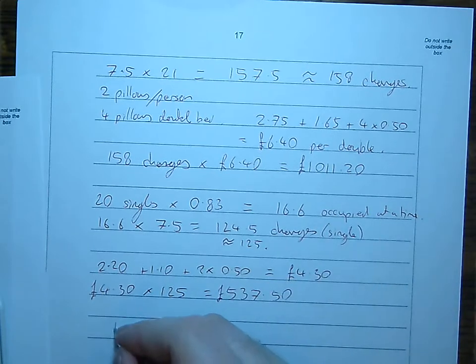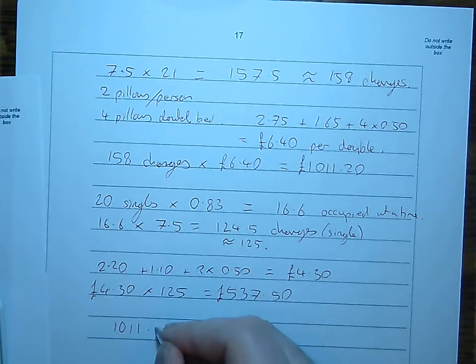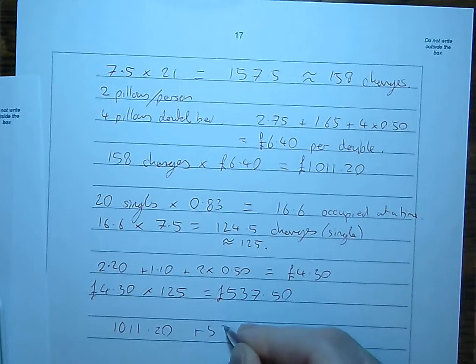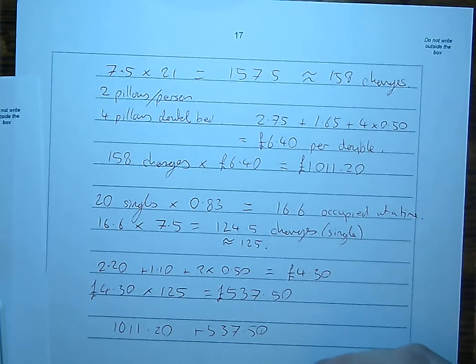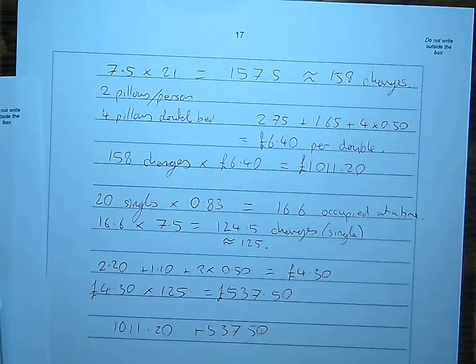Okay, and then we're going to get the £1,011 for the doubles plus the 537 for the singles. Add 11. Oh well, 10, 11, 20. And that's giving us £1,548.70.